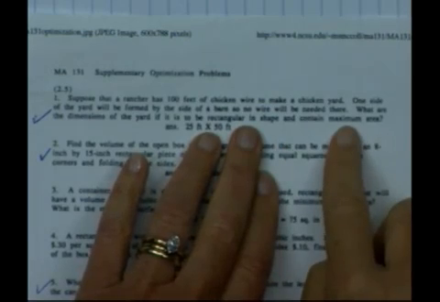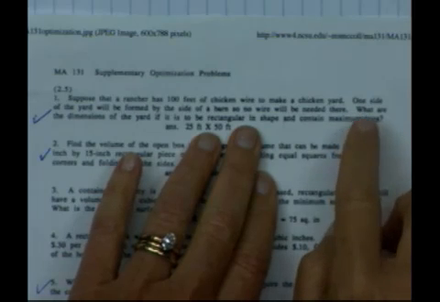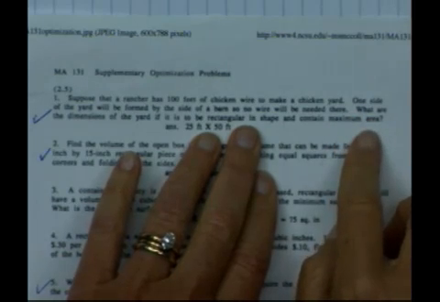And of course, if you have these chickens, you want to maximize the area for those chickens so they have more space to run around in. So if you just blindly went out there with 100 feet of fencing and put it up, you may not be using your space efficiently. You want to know really what should those dimensions be so that your chickens have more area to run around in. Does that make sense? Just like if you're doing a garden plot, you want as much area as possible.